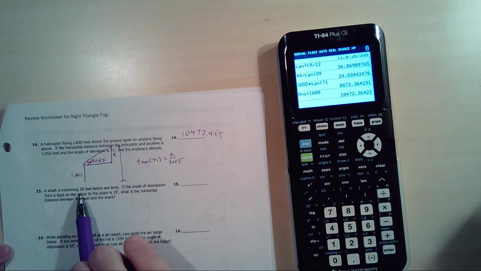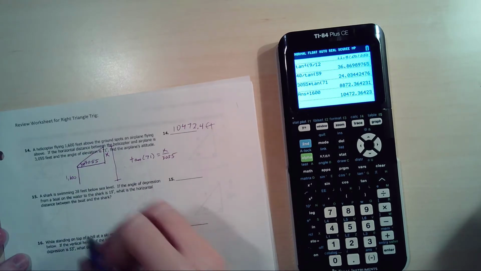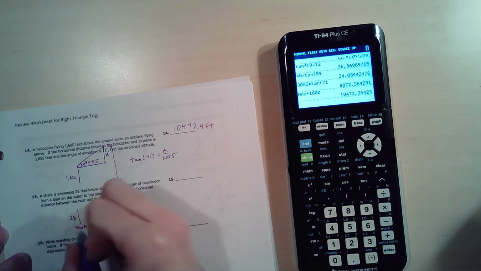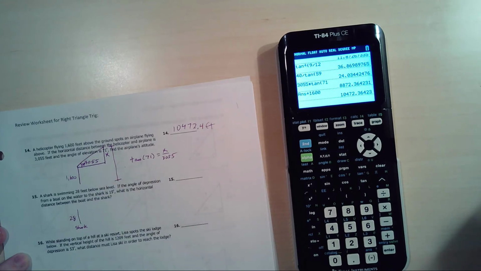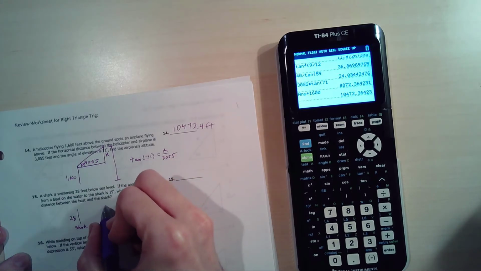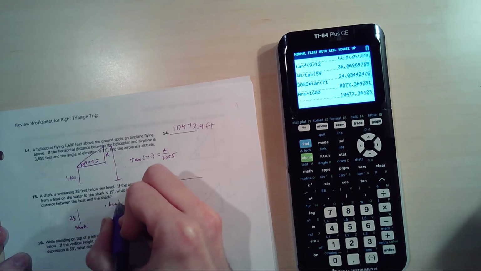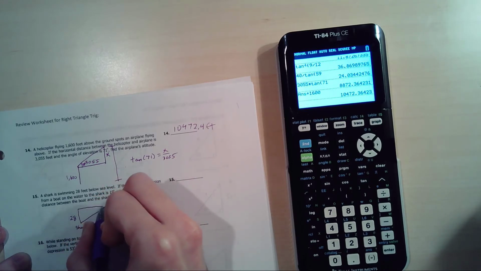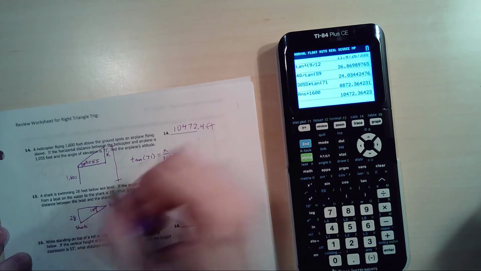One last one with an angle of depression. A shark is swimming 28 feet below sea level. So a shark is down here. He's below sea level 28. Here's our shark. If the angle of depression from a boat on the water to the shark is 19 degrees. So here's my boat looking down at the shark. Angle of depression is always coming from the horizontal, looking down over here is this 19 degrees.